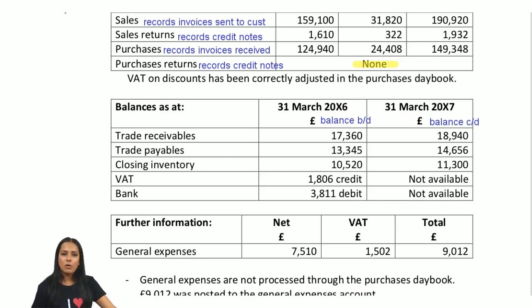So you need to think about what kind of things would increase the amounts that our customers owe us money for. It could be any sales that we've made on credit. It could mean any bounced cheques or dishonoured cheques that the customer has dealt with. It could also include any interest due on overdue accounts.